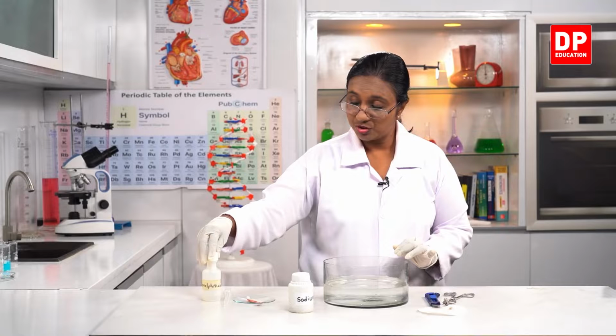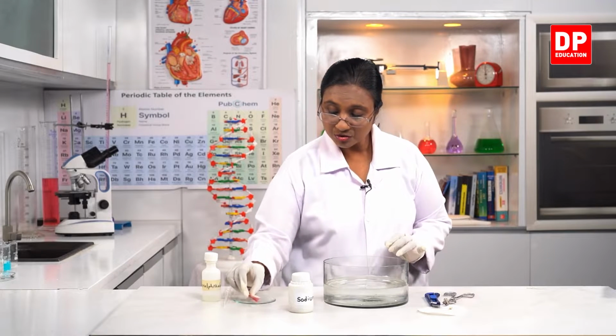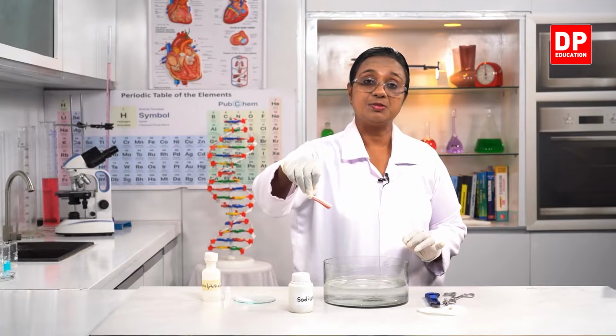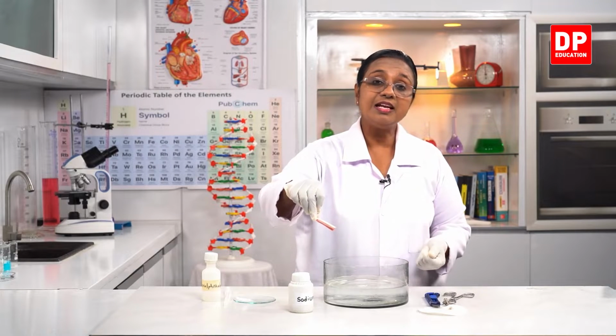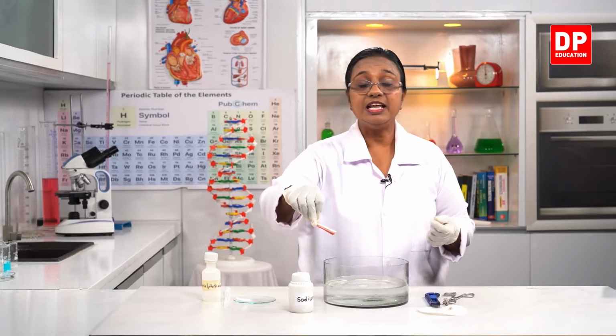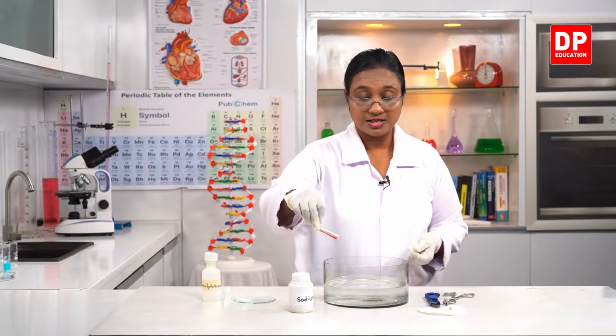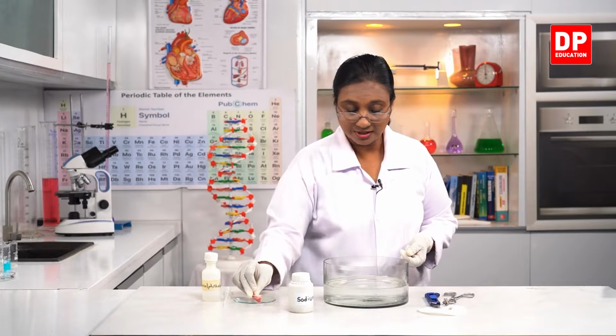Before that, as I told you, I have added a few drops of phenolphthalein, and also I have this litmus paper. You're familiar with these, students, litmus paper. Again, red color litmus paper changes color to blue when in contact with a basic solution. So we will test with this also after the reaction is complete.